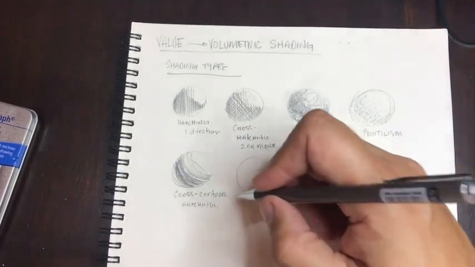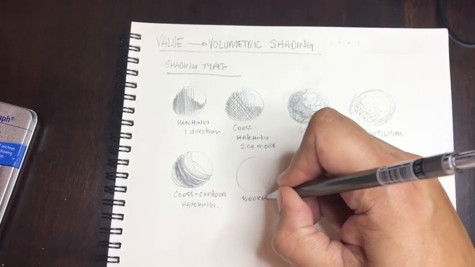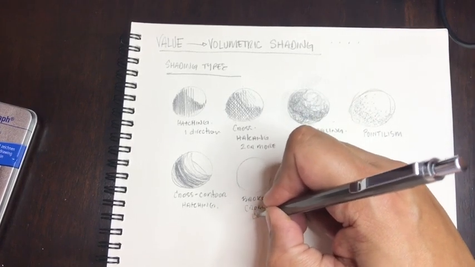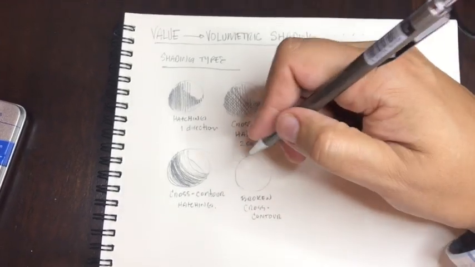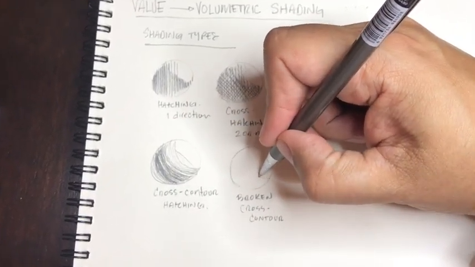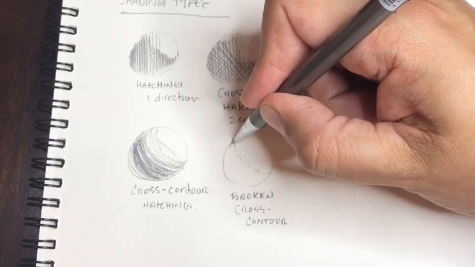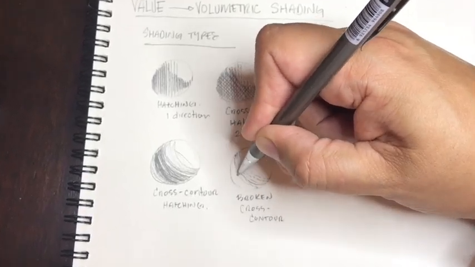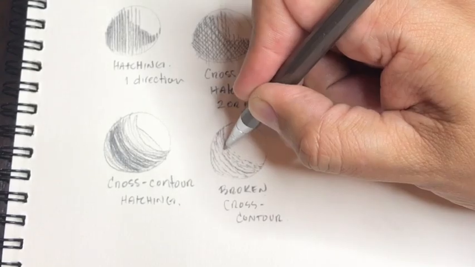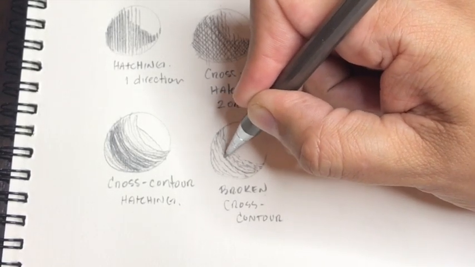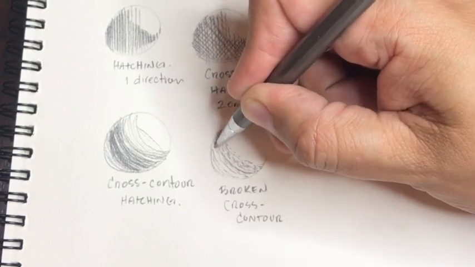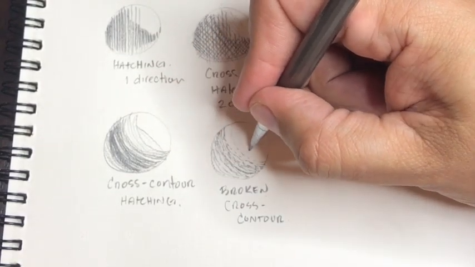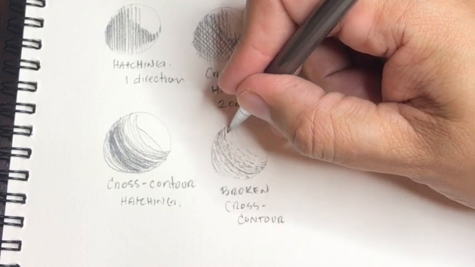A variation on that would be broken cross contour. Broken cross contour follows that same path, but this time we use an implied line. It's tough not to make these solid, but it's good to practice to make these dotted lines, and then adjust the pressure of your pencil.